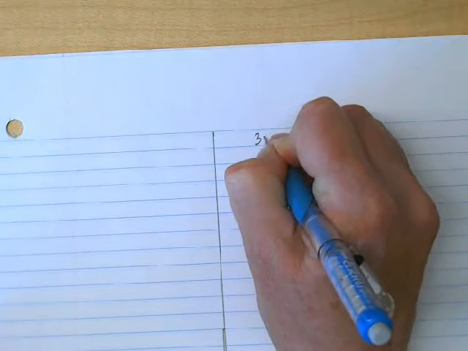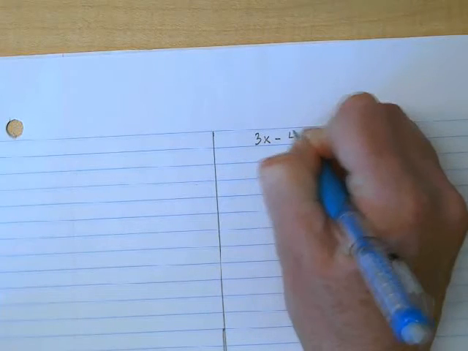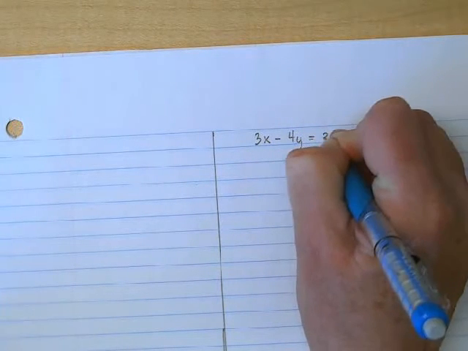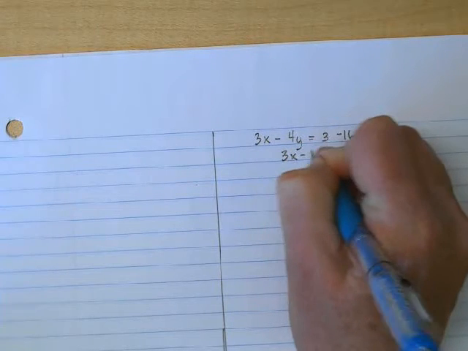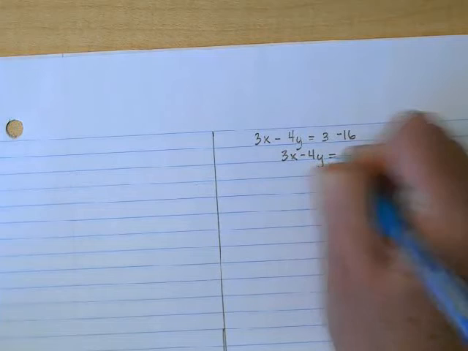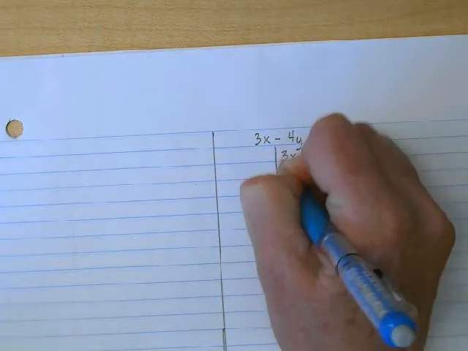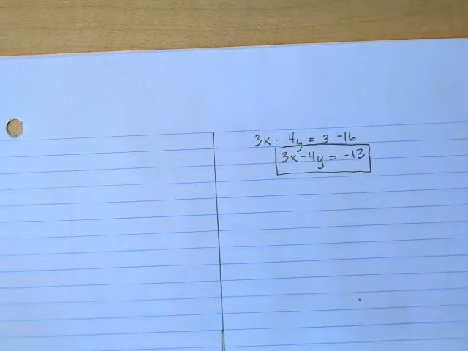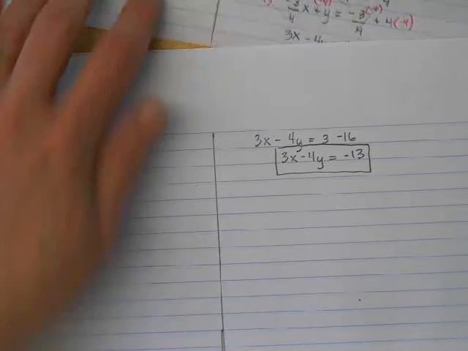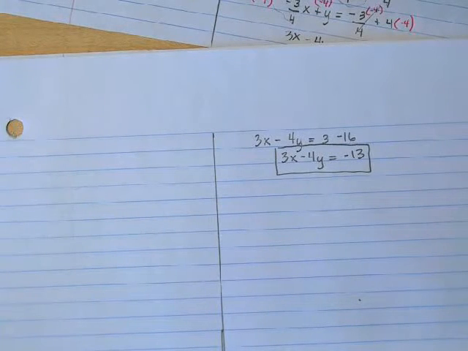Okay, so again, I'm just finishing that last problem. So we had 3x minus 4y was 3 minus 16. So 3x minus 4y equals negative 13, and that's it. It is now in standard form. So again, you're always going to start with point-slope form.